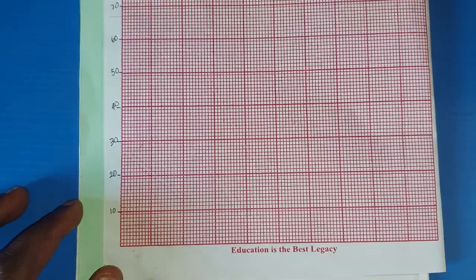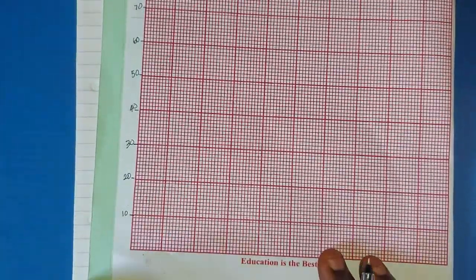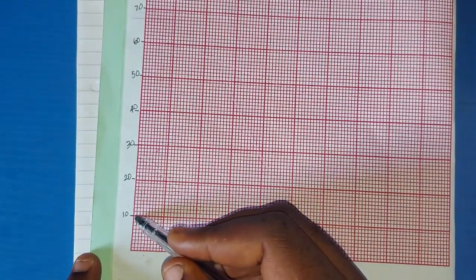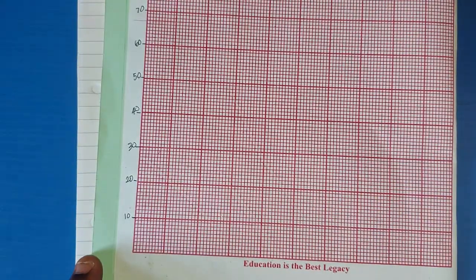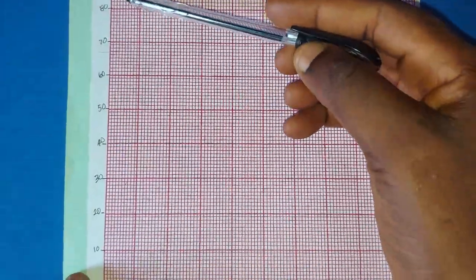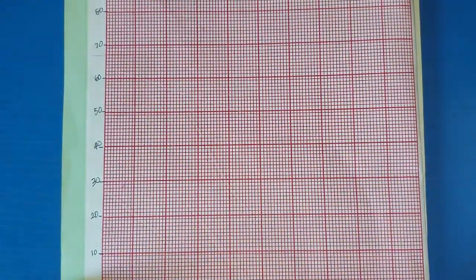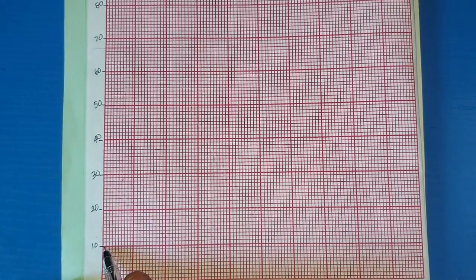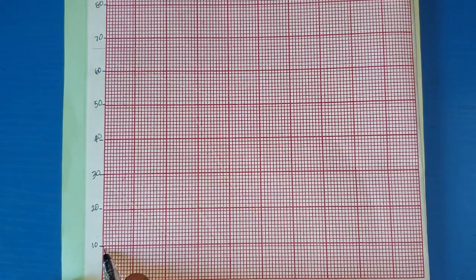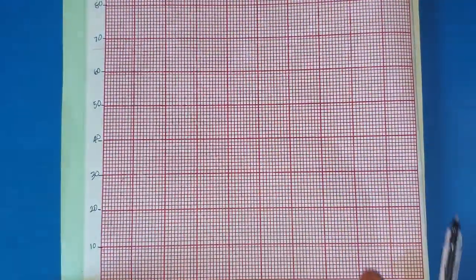Don't forget, for the graph, from the origin, this is 2 centimeters. You count 10 boxes. If you look at the y-axis, it has been scaled to 2 centimeters to 10 units. You count 10 boxes, that is 2 centimeters to 10 units. So it must be drawn to scale.